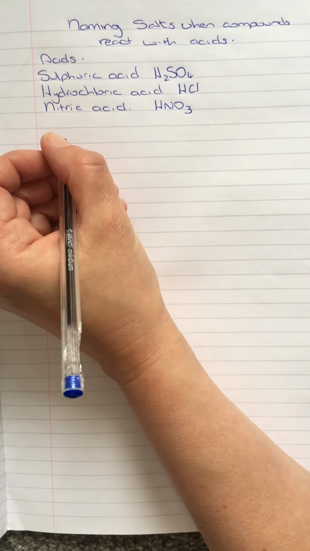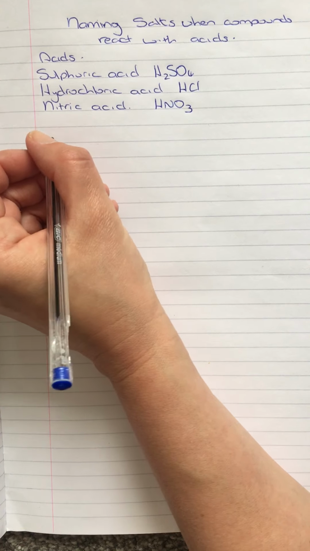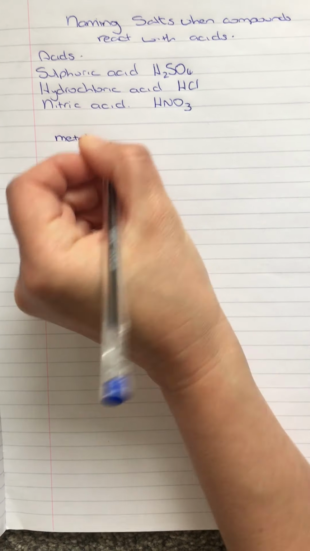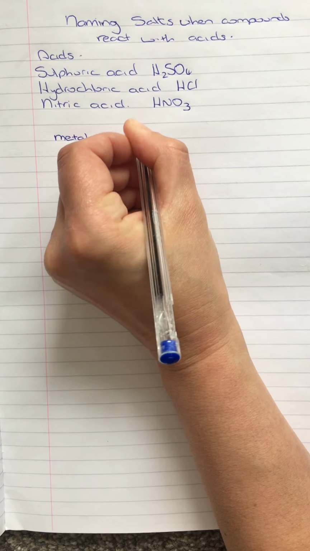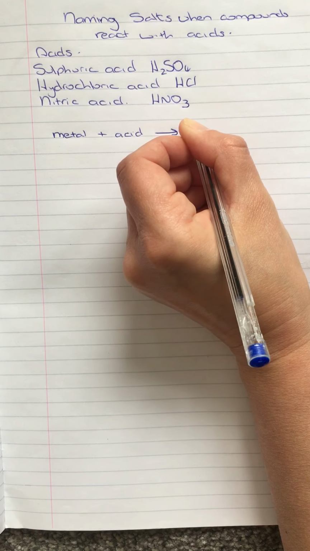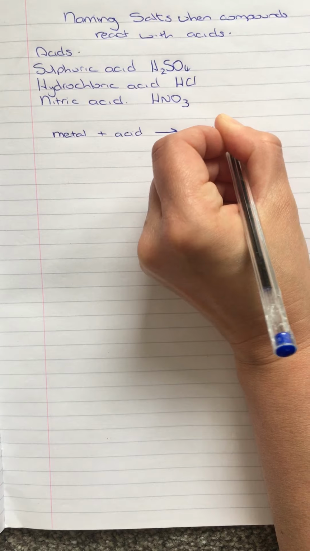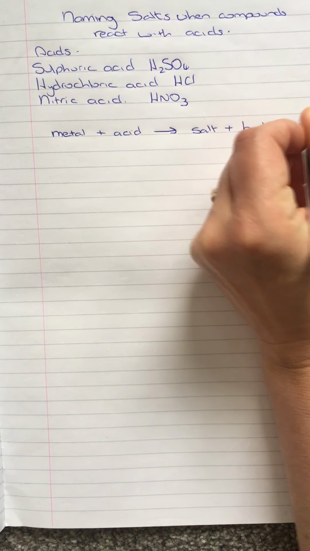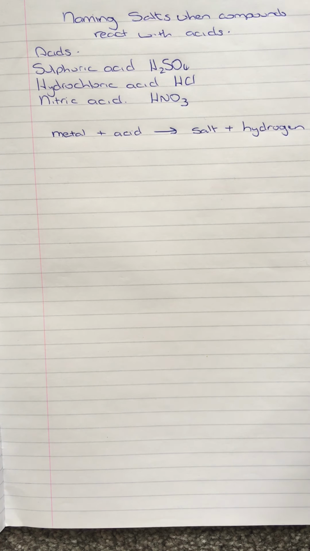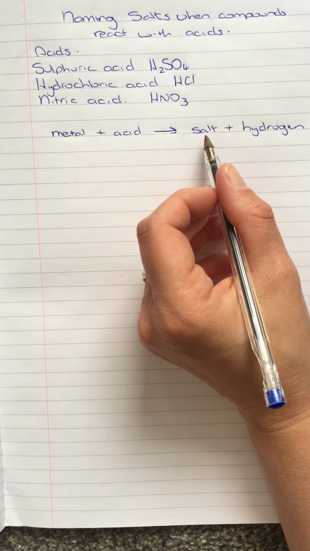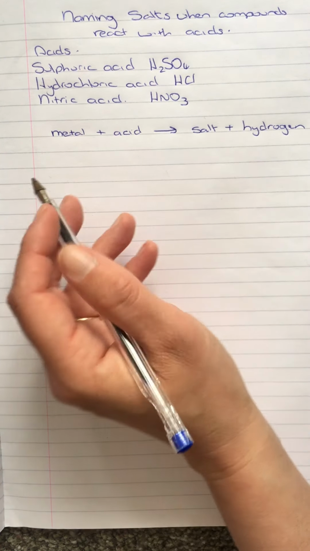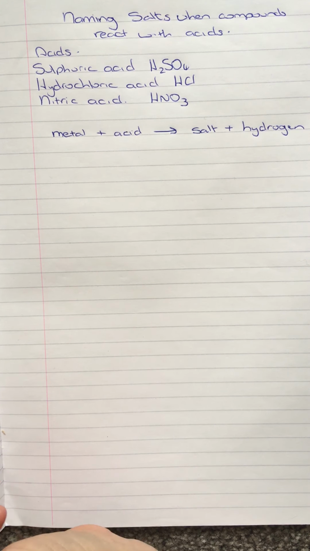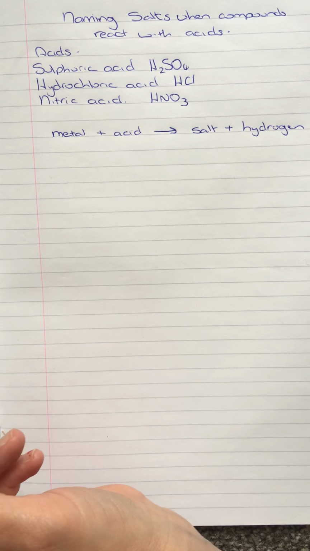So when a metal reacts with acid, you have the general equation. Metal plus acid gives us salt plus hydrogen. And the aim of this little video is for you to be able to name the salt that is produced in a reaction. Now, different acids produce different types of salts, and you might want to write these down.